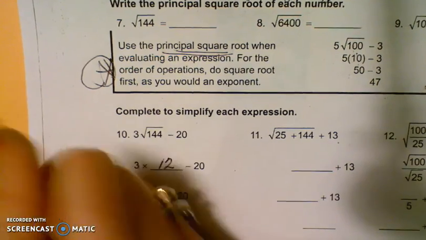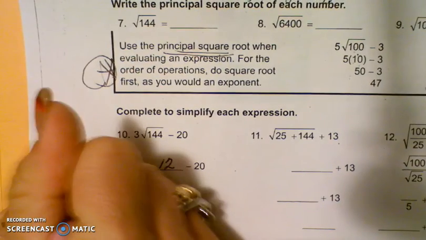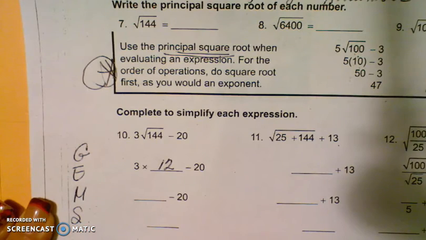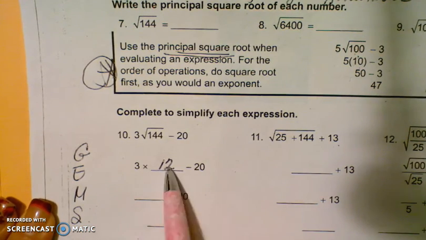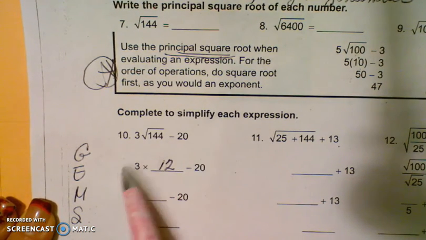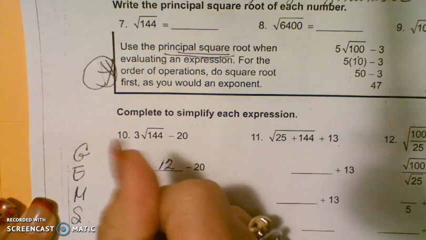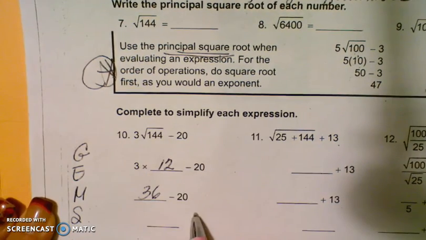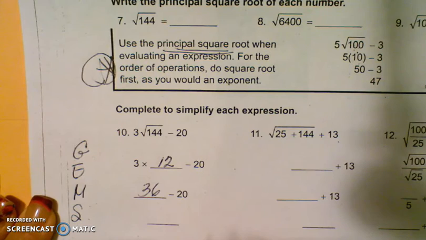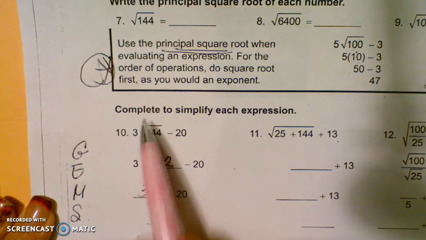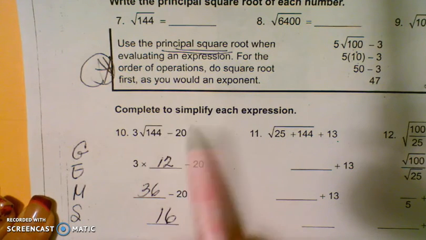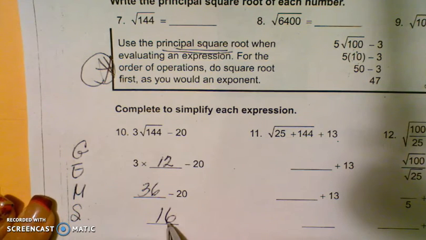Again, using order of operations, grouping, exponents, multiply, divide, subtract, or add, we are going to multiply before we subtract. 3 times 12 is 36. 36 minus 20 gives us 16. So 3 radical 144 minus 20 will give us a simplified value of 16.